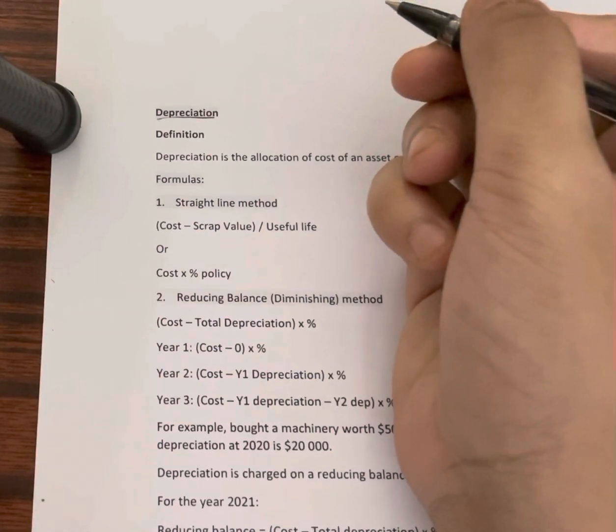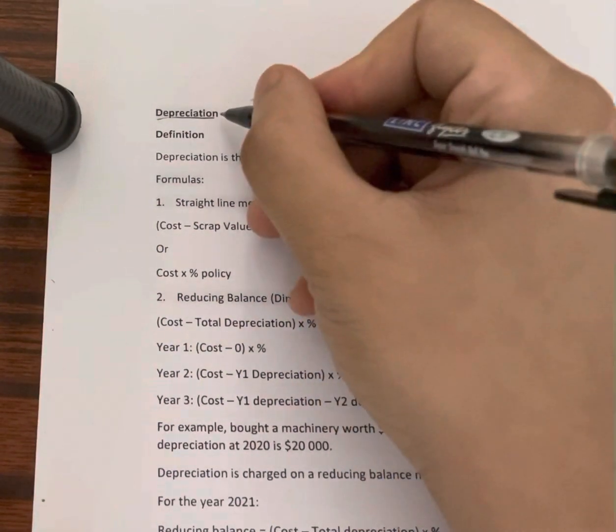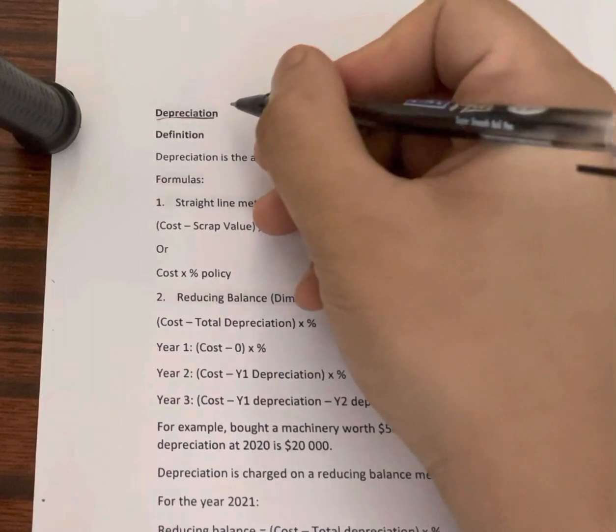Now, the way I see it, a lot of people get depression from depreciation. Get it? That's the joke.